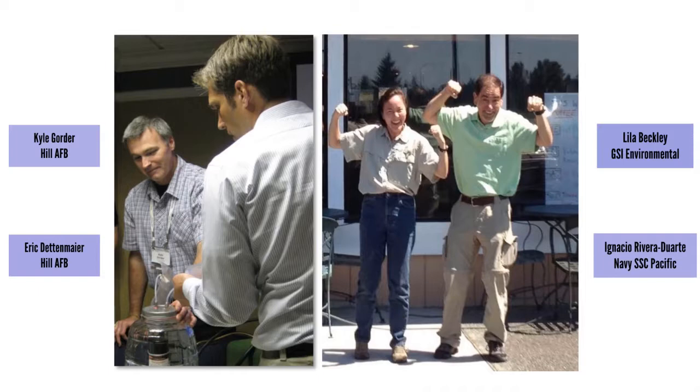Now the PI, the principal investigator on those projects, is Dr. Tom McHugh, and you've already introduced yourself. Some of the other collaborators include Kyle Gorder and Eric Dittmeyer from Hill Air Force Base, Ignacio Rivera Duarte from the Navy, and Lila Beckley from GSI.